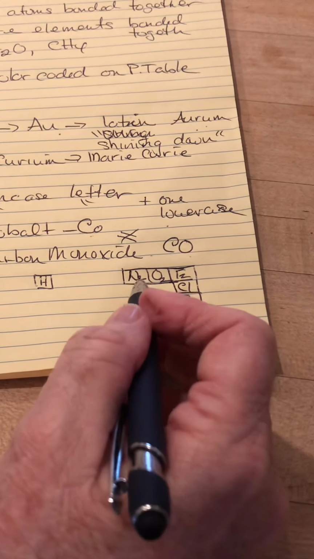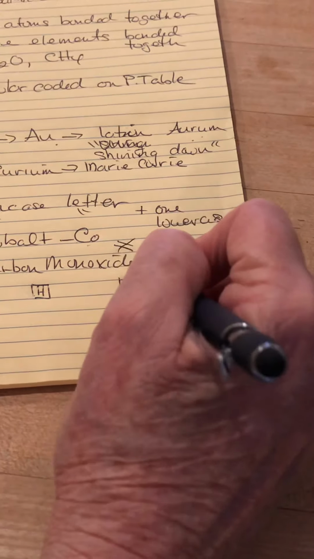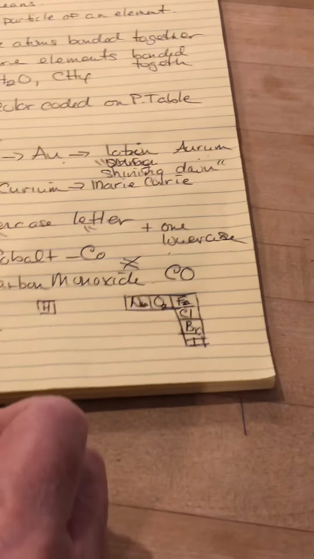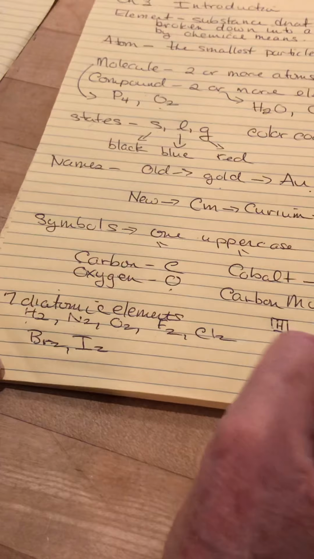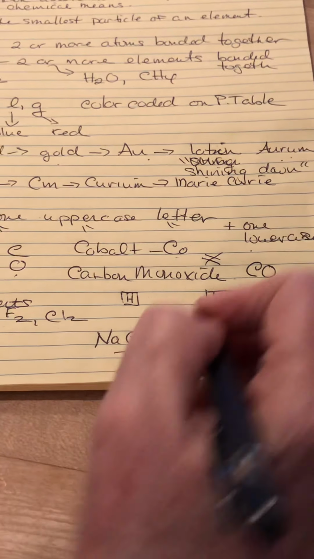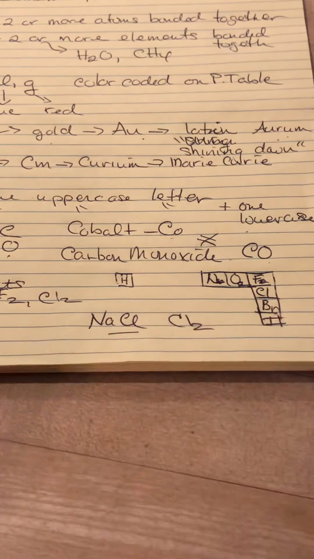I shouldn't have put 2's after these. In your periodic table, they'll just be N, O, F, and Cl. But you need to remember that when they are alone, they are diatomic. If you have them bonded to something else, like table salt, NaCl, there's a single chlorine. But when chlorine is bonded to itself or as an element, you have to show it as Cl2.